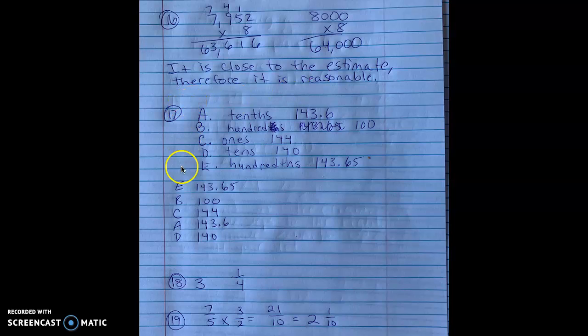Okay, for number 17, if you're going down the boxes, it's E, B, C, A, D. Let me go back. So this one is rounded to the nearest 100 because it ends in the hundreds place. This one is rounded to the nearest hundreds because this is 100. This one is rounded to the nearest ones place. This one is rounded to the nearest tenths because it ends in the tenths place. And this one is rounded to the nearest tens.